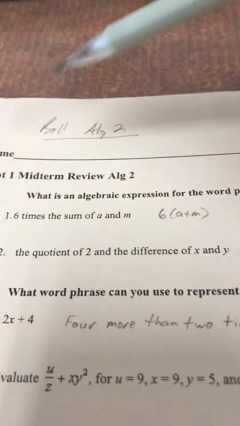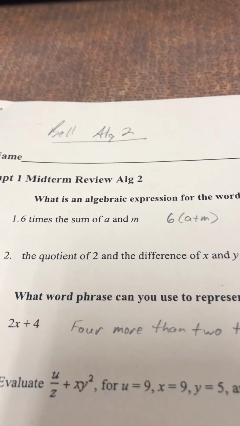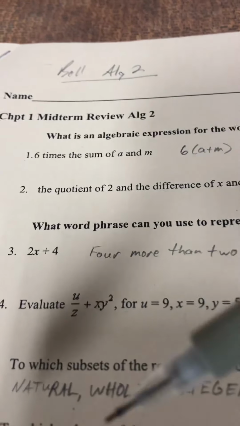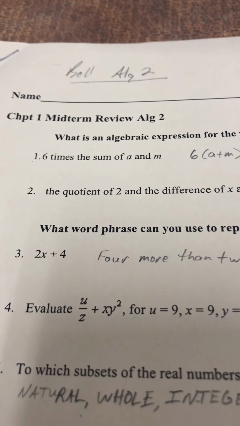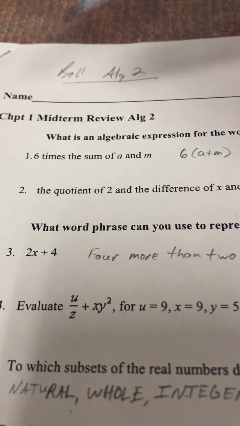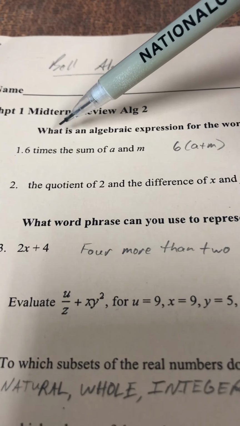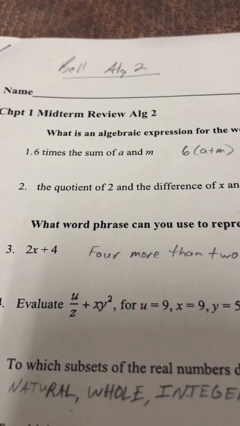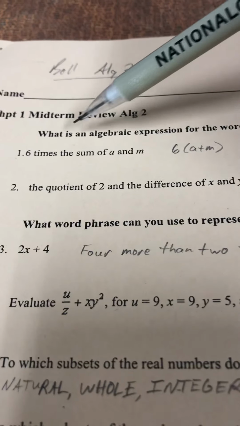I'm looking at the Chapter 1 midterm review, Algebra 2. I'm going to go through all of these, and I may have to split it up into two videos. We'll see how long this takes. It's a long time to upload a long video, so let's get at it. Pause this as needed to write down your answers. And to go through this thoroughly to understand it, you may have to stop it, rewind it, and go back and look at it again.